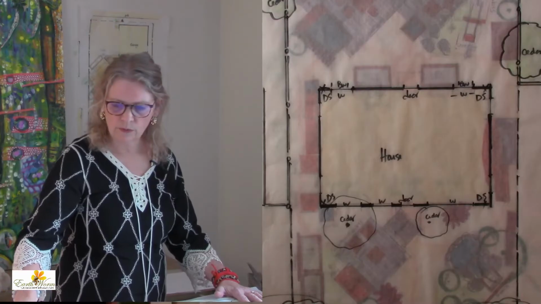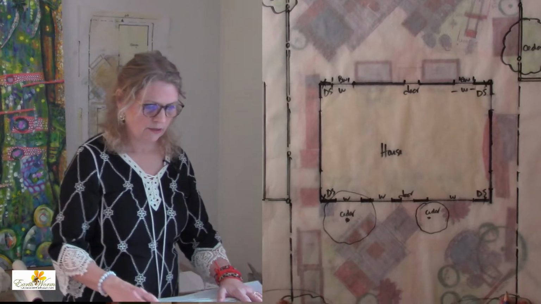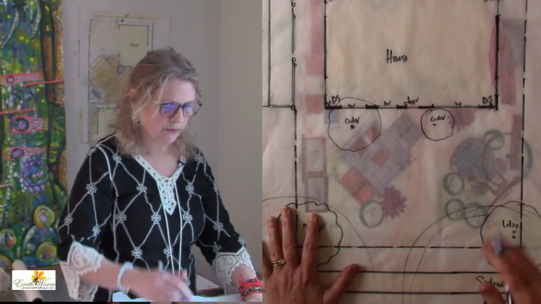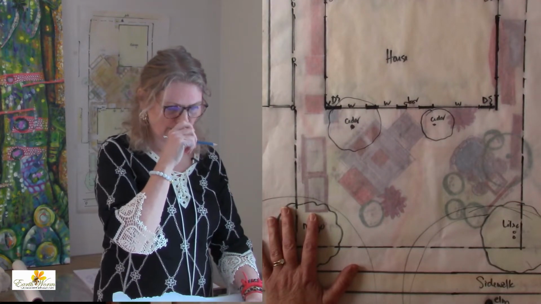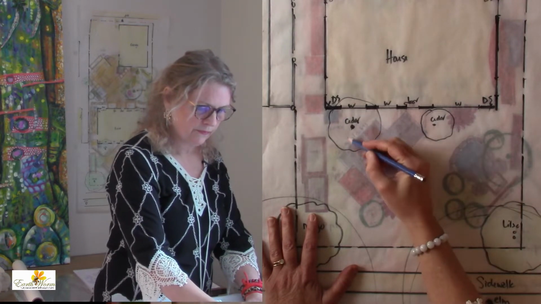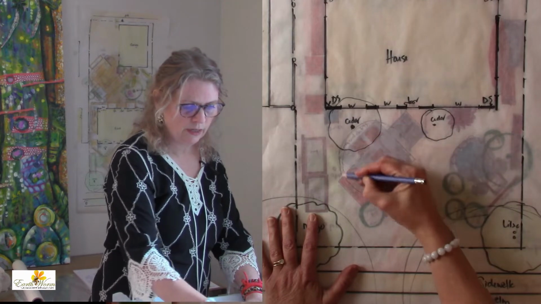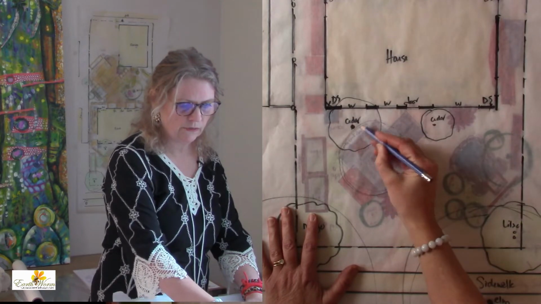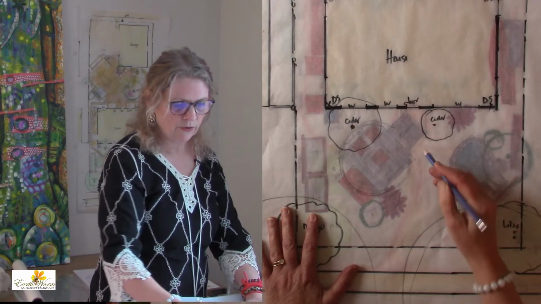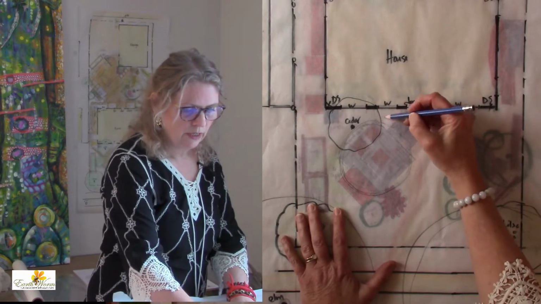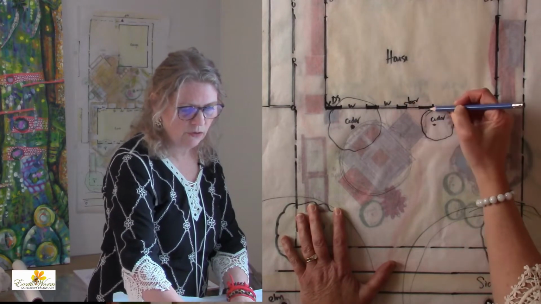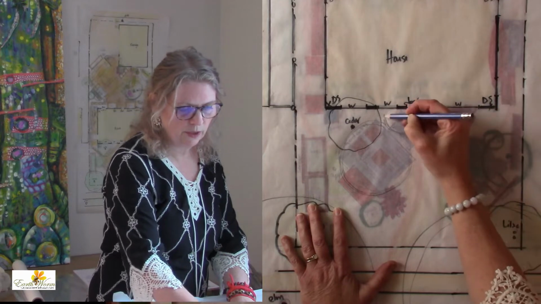So first of all, we'll look at the front garden, and what I'll do is start to lay out some circles that encompass the area of hard surfacing that we already had. What you're going to find is when you do curves, it does change how the design really works.